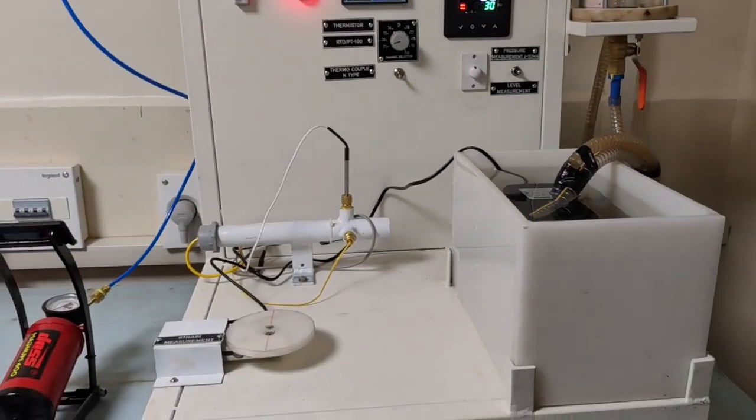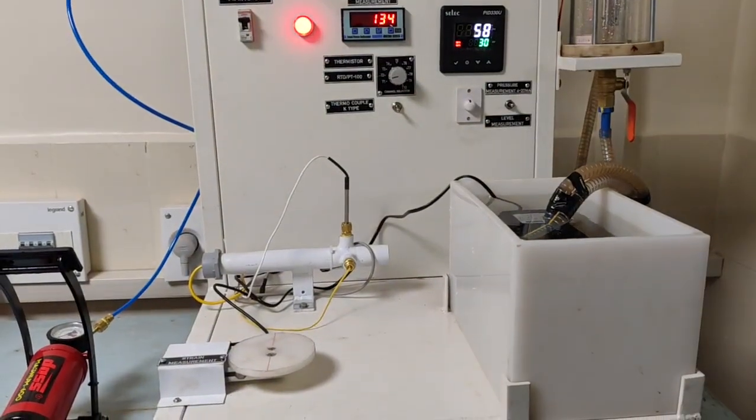Even in some college we are given 1200 degree also. For it we are considering furnace.